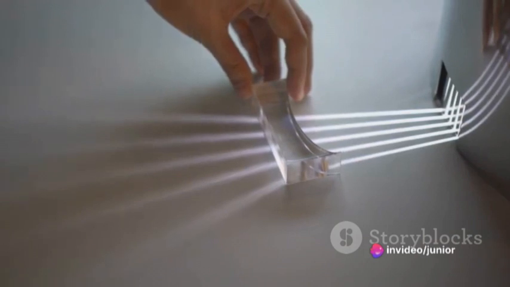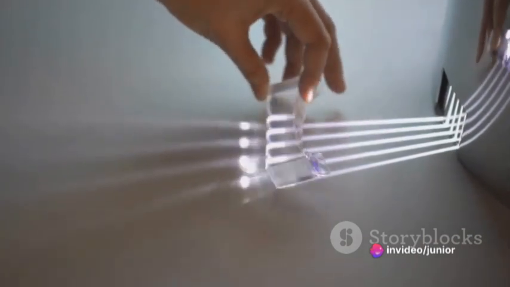But that's not all. Refractive index also gives us an idea of how much a light path is bent or refracted when it enters a new medium. This is what causes the bent stick illusion when you place a stick in water. The light coming from the stick is refracted or bent as it travels from the water to your eyes. So the stick appears to be at a different position than it actually is.